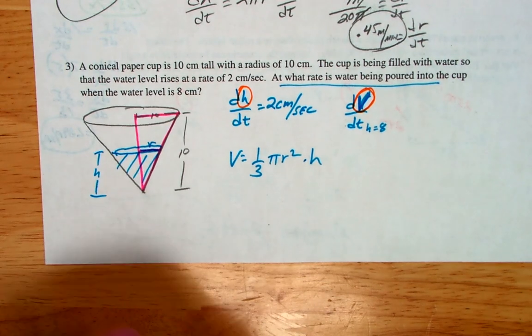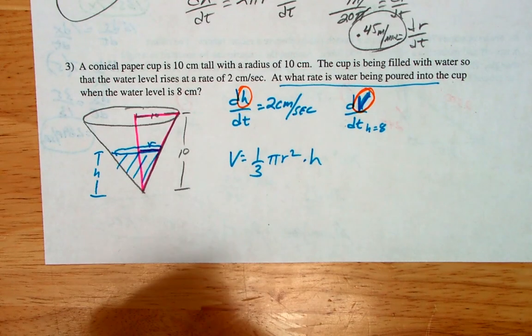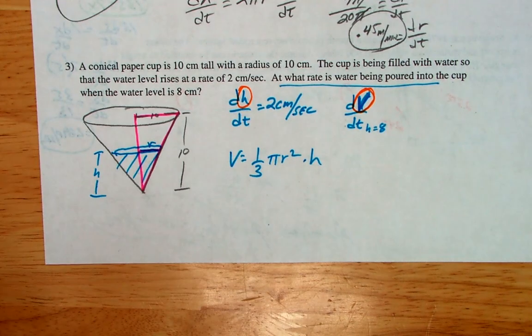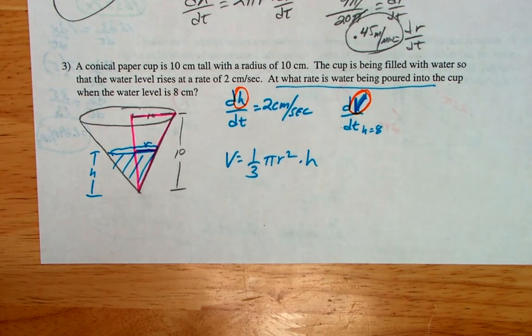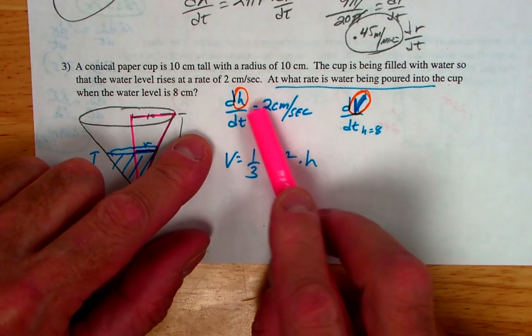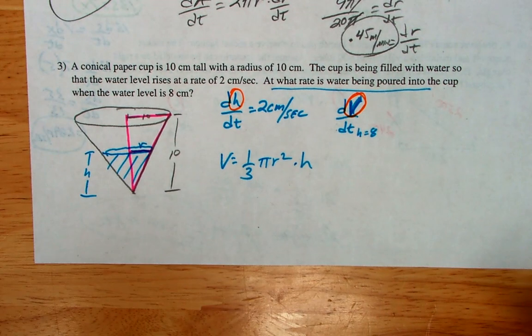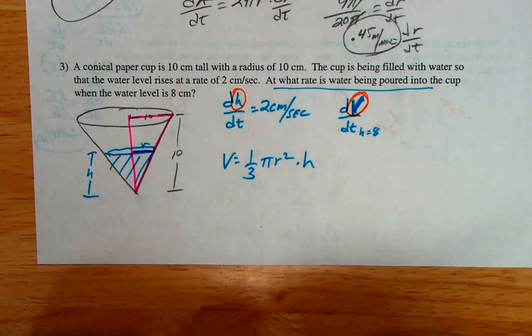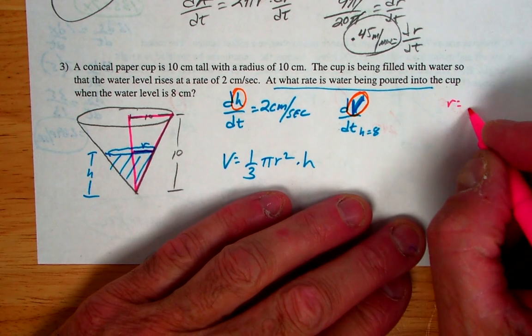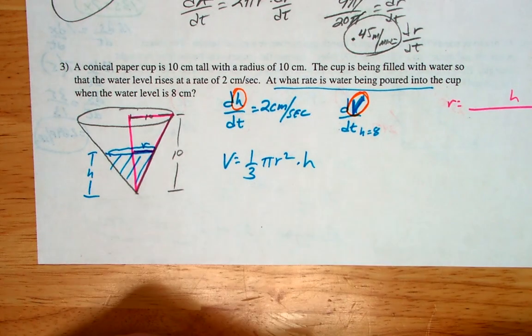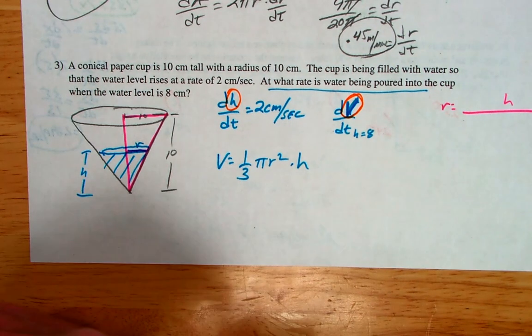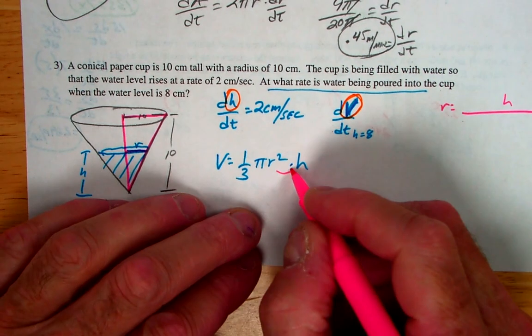Does that look familiar? It's a proportion. Okay? So here's the thing. What I really want is volume just in terms of height only. I don't want an R. So to get rid of my R, I need an R equals something in terms of H that I can substitute. So what we have to do is relate these two things.